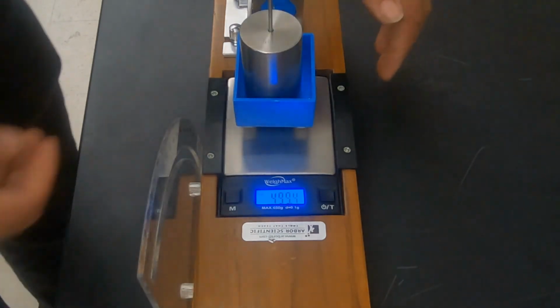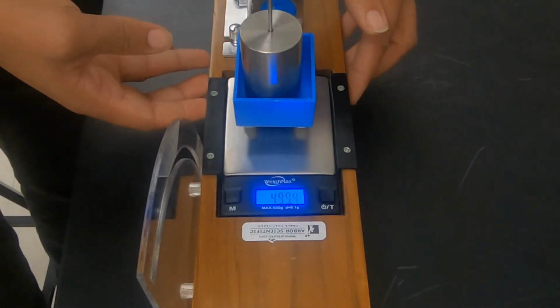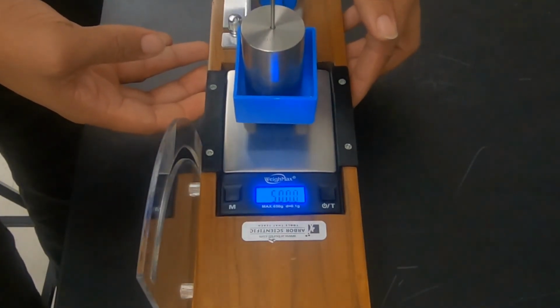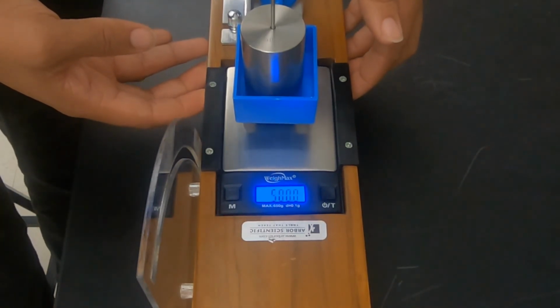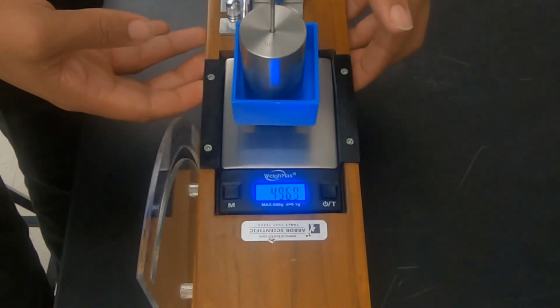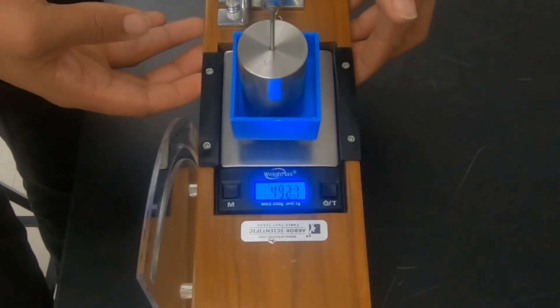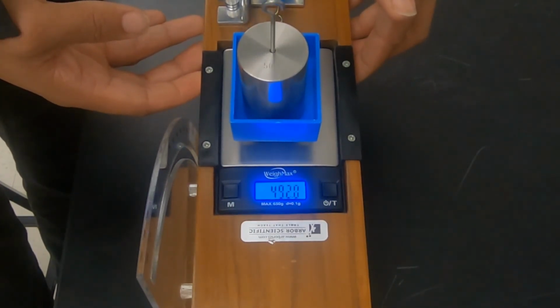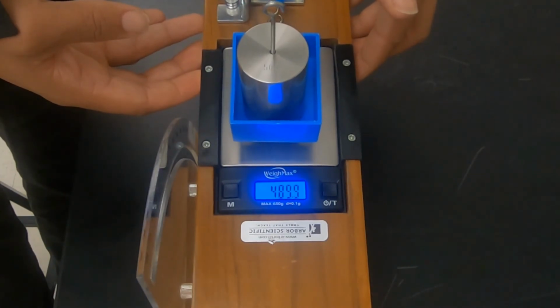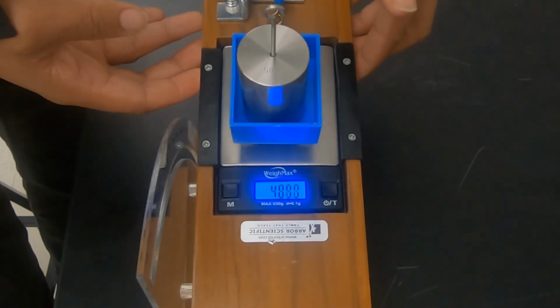I'm going to take my incline here and slowly increase the angle of tilt. Slowly. What do you guys notice? What's happening to that number? As you should see, that number is getting smaller and smaller.